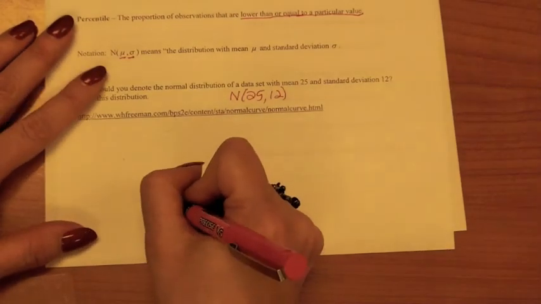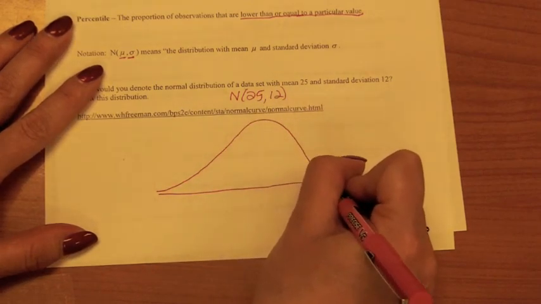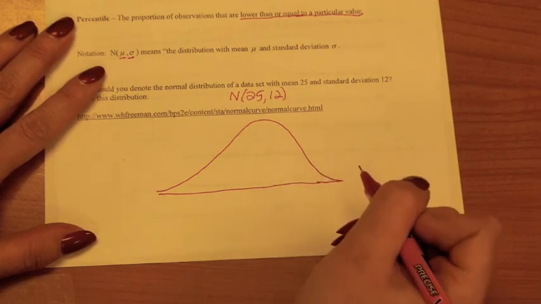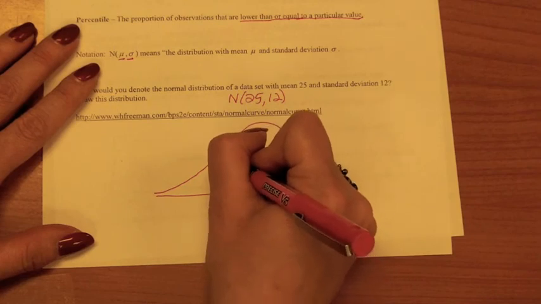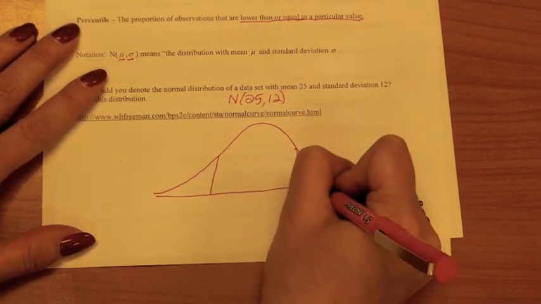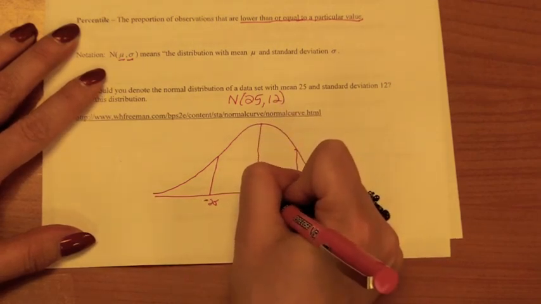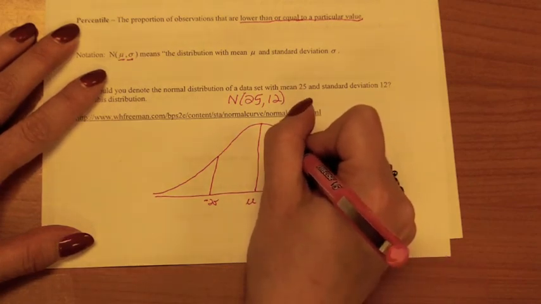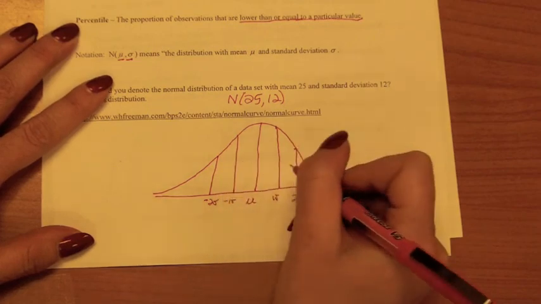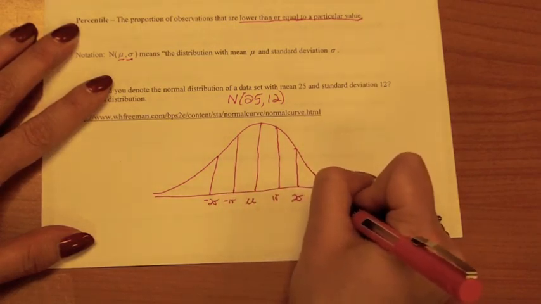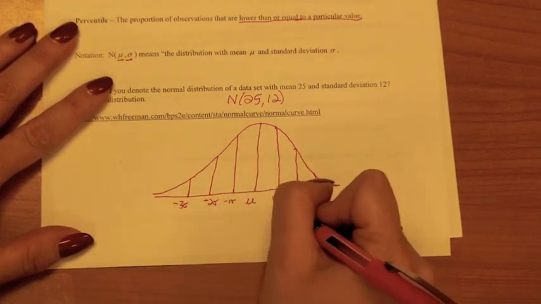And so then what you would do is you would come down here and you would draw your curve, probably better than I do because mine looks a little skewed, but we're going to go with it. And the point at which it changes concavity, remember, is about 1 standard deviation. So I'm going to label my curve first. And then 2 standard deviations was kind of right between there. And then 3 standard deviations is about right here.